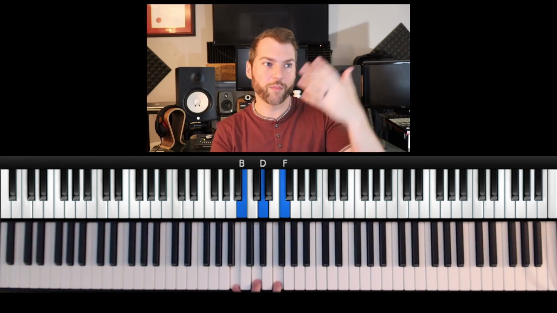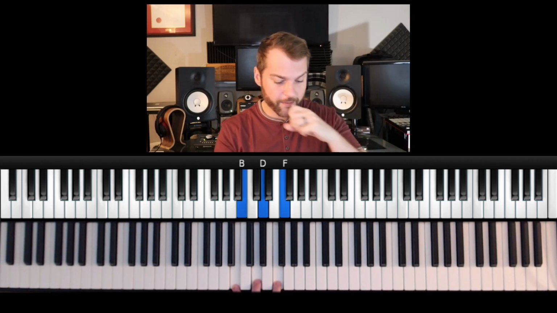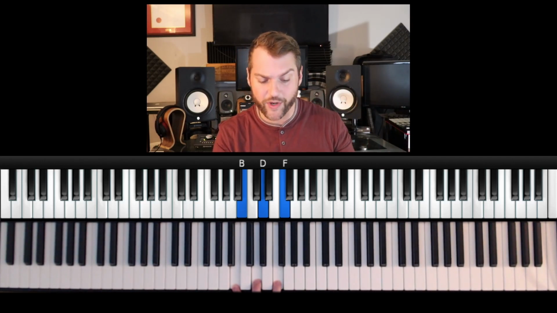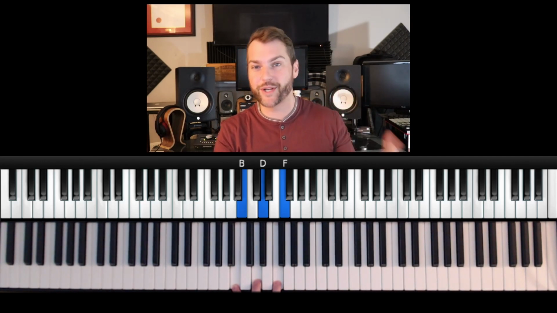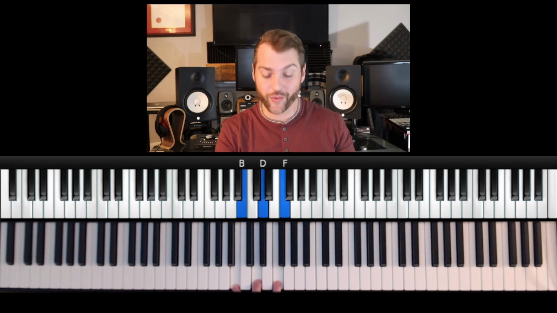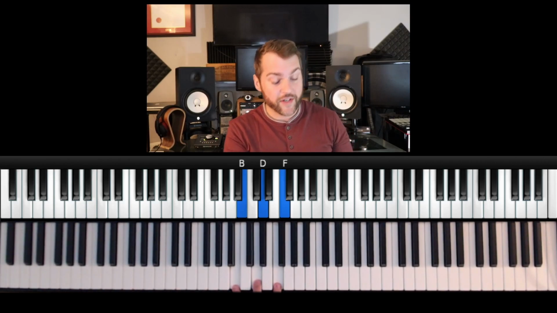Technically, there's something else called the diminished 7th chord, which we'll probably get to later. It's a 4-note version of a diminished chord. When I say diminished 7 in this case, what I'm referring to is a diminished chord built off of the 7th note of the scale. So we could say 7 diminished maybe. So here's our 7 diminished chord.